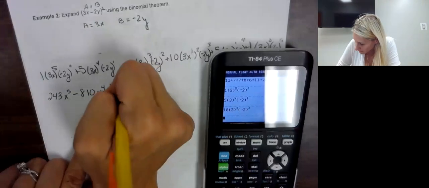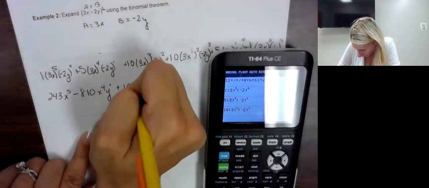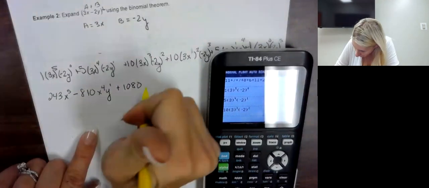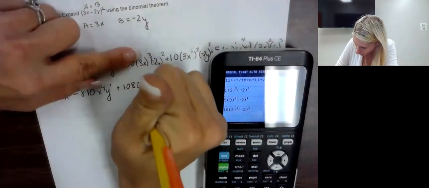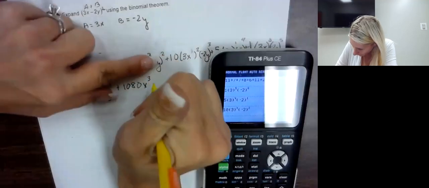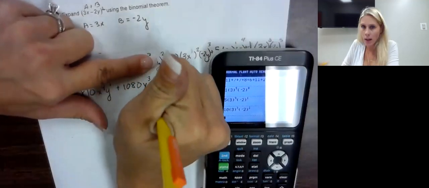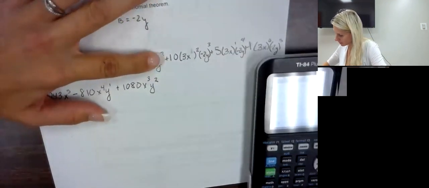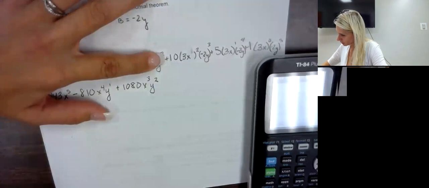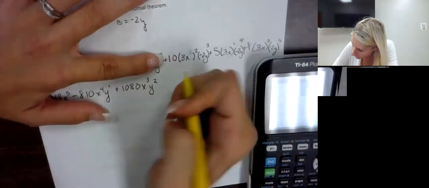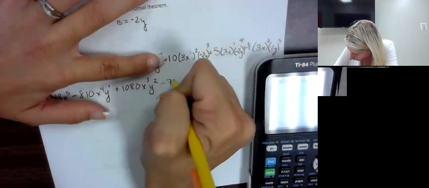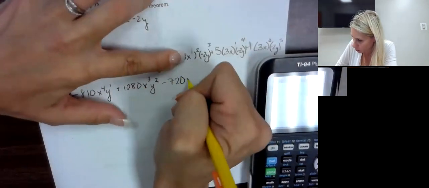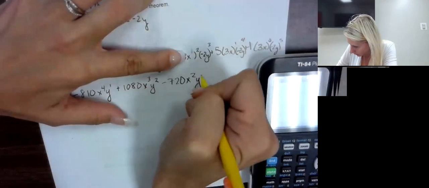So it's going to be a positive 1080 x cubed, and then y here is squared. Next one, 10 times 3 squared times negative 2 cubed. Negative 720. Go back to my variables, x squared, y cubed.